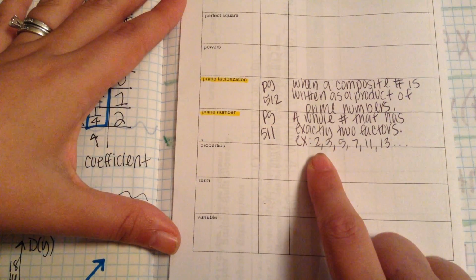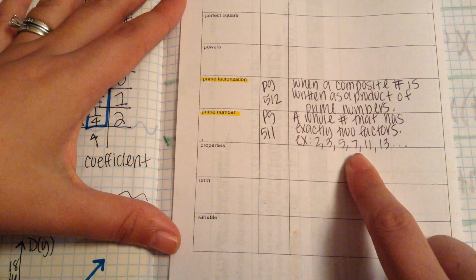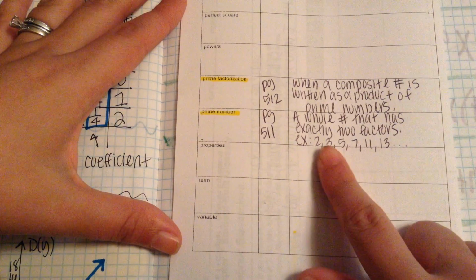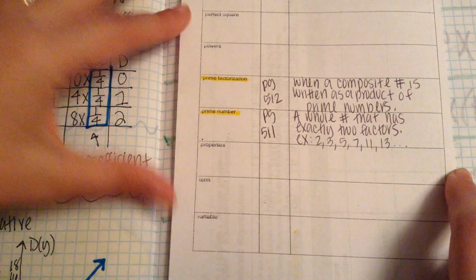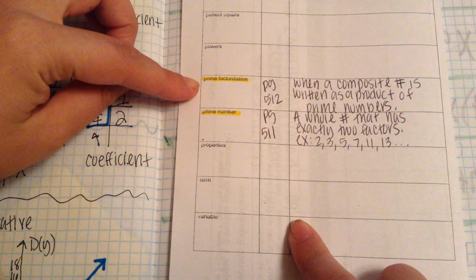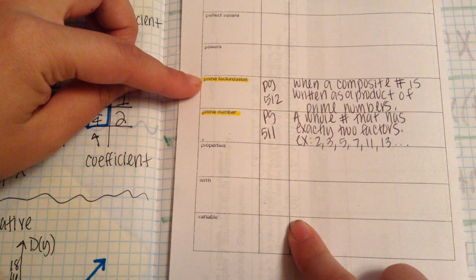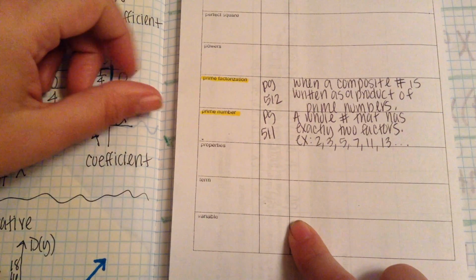And here are some examples. We have 2, 3, 5, 7, 11, 13. All of these are prime numbers. Okay, and again the list keeps going. Okay. Now the third vocabulary word we're going to be talking about is prime factorization, which is on page 512.